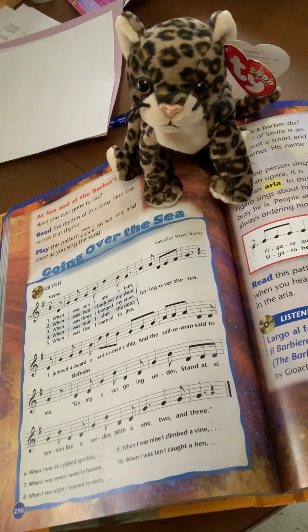Verse 1. When I was one, I ate a bun going over the sea. I jumped aboard a sailorman ship and the sailorman said to me, going over, going under, stand at attention like a soldier with a 1, 2, 3.